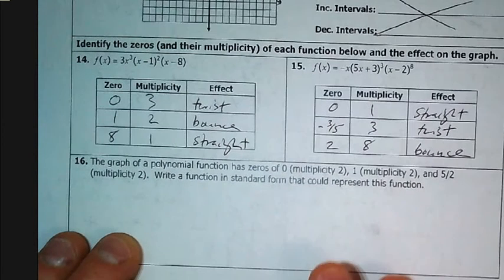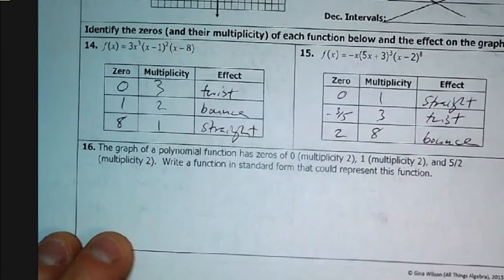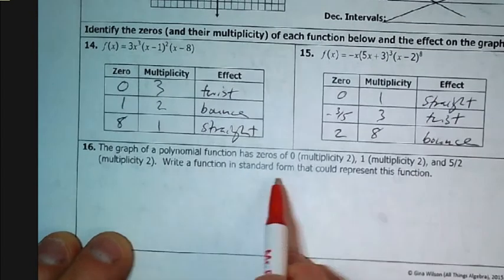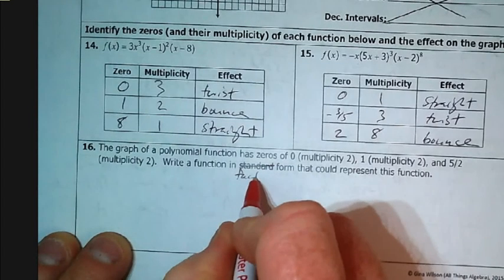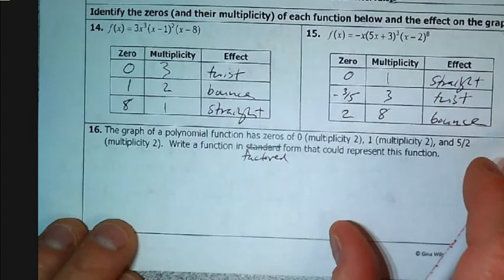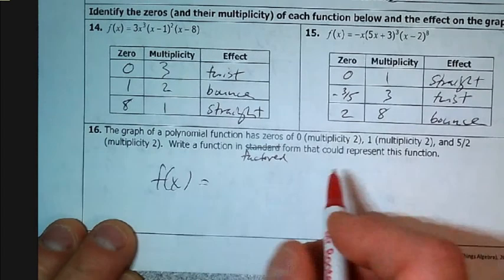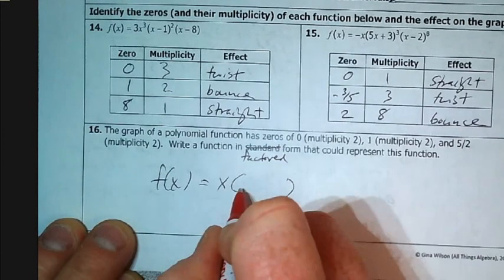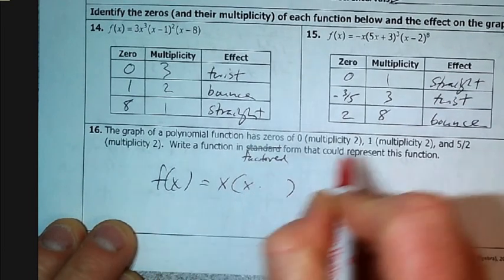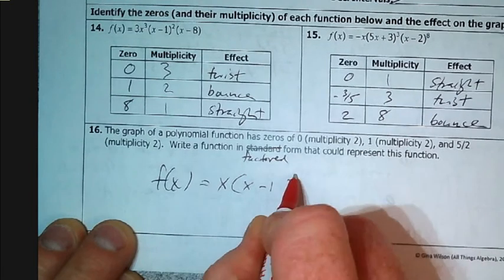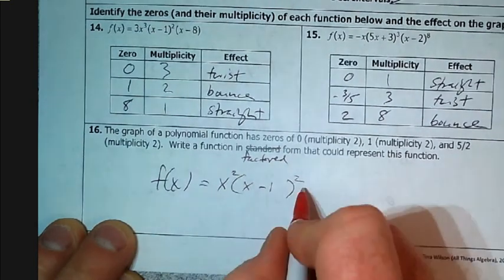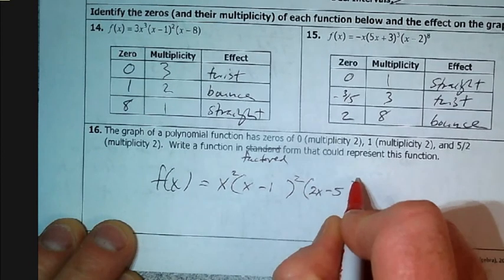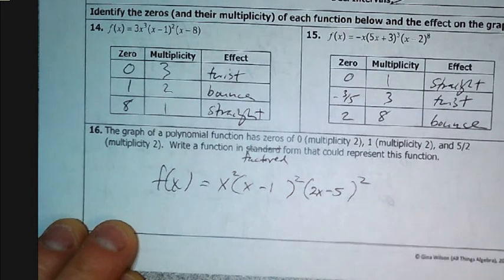Last one. The graph of a polynomial function has zeros of 0, multiplicity 2, 1 multiplicity 2, and 5 over 2 multiplicity 2. Write a function in standard form. We're going to change that to factored form that could represent this function. So, f of x equals x, and then parentheses, x what? x minus 1, and that is squared, and the x is also squared, and then 2x minus 5, and that is squared as well. So that's it. It's in factored form.